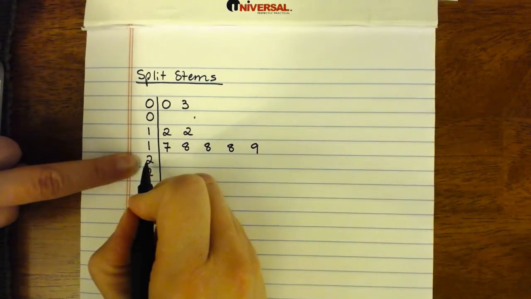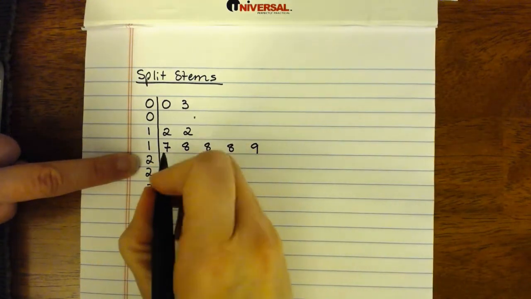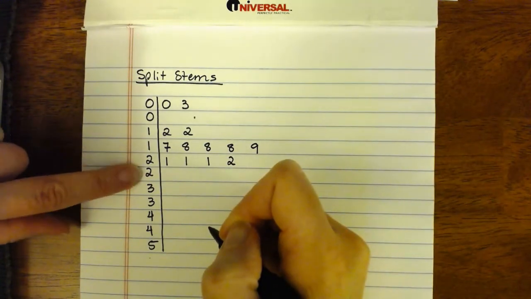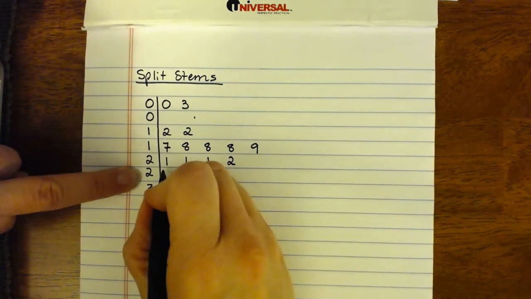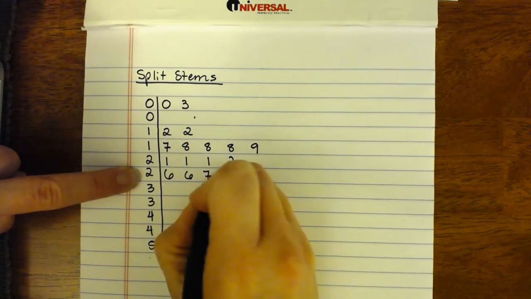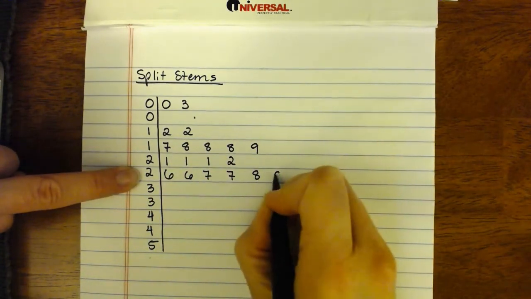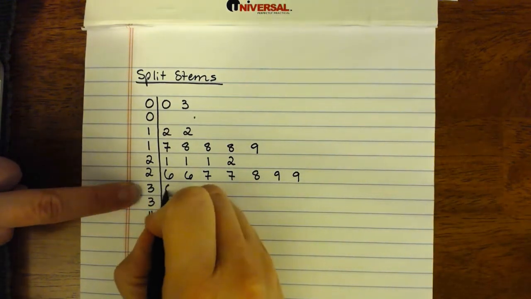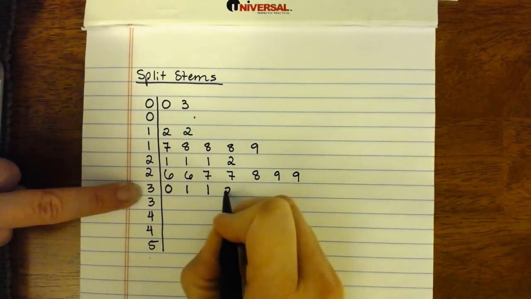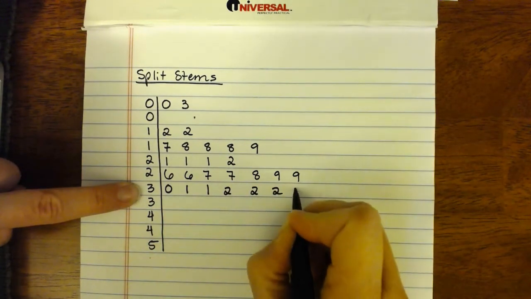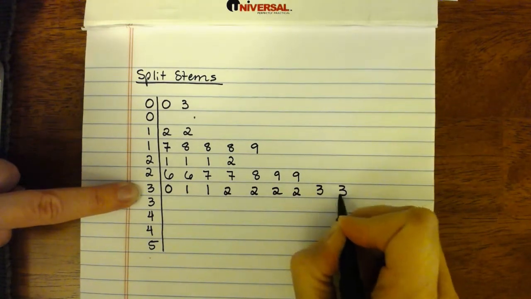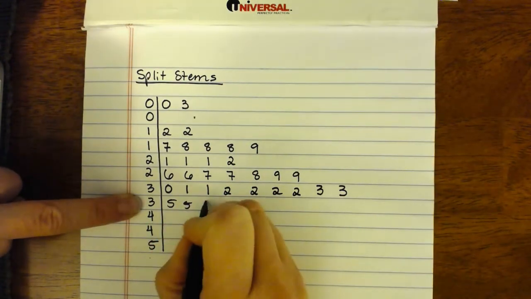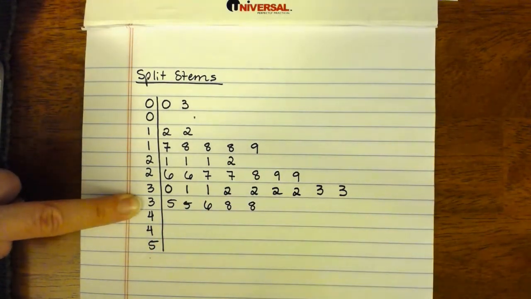Then with our 2s, leaves from 0 to 4 on the first line. So we had a 1, 1, 1, 2. And then leaves from 5 to 9 on the second line. So 6, 6, 7, 7, 8, 9, 9. And then 3s, we're going to have 0, 1, 1, 2, 2, 2, 2, 3, 3 on the first line. And then 5, 5, 6, 8, 8 on the second line.